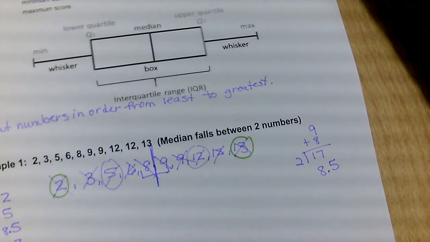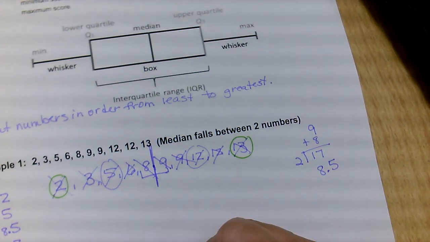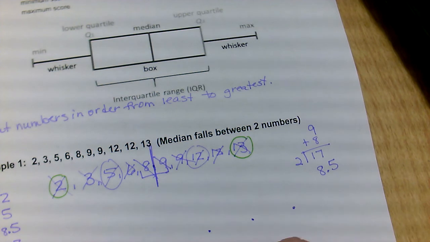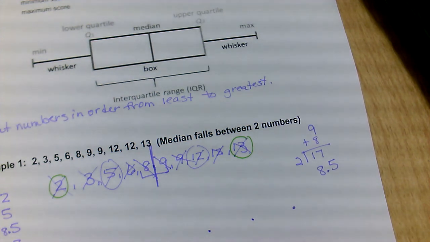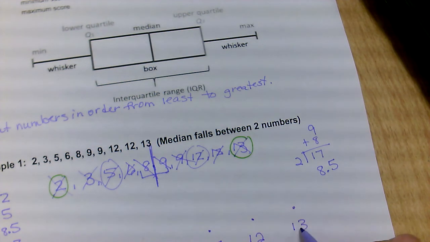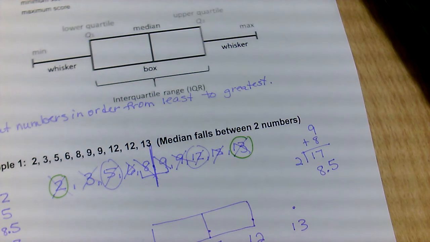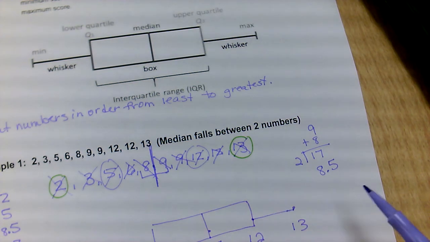All you have to do to construct the plot is put 5 dots on a number line. We would put 2, 5, 8.5, 12, and 13. Then draw your box around the middle, and then your whiskers.